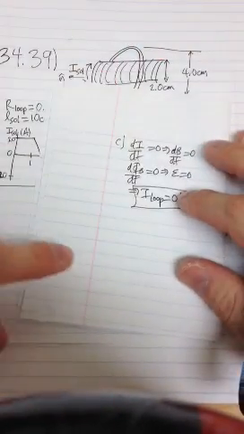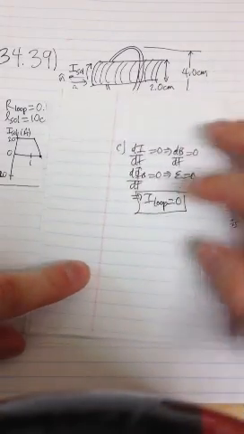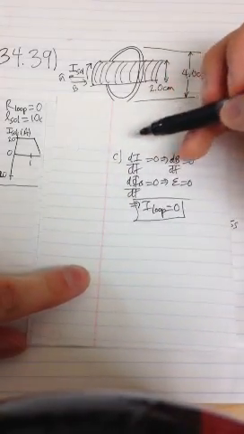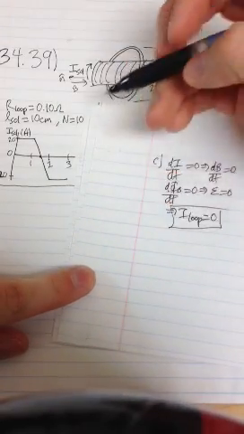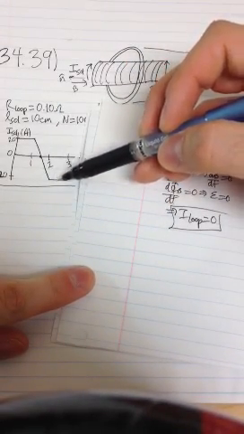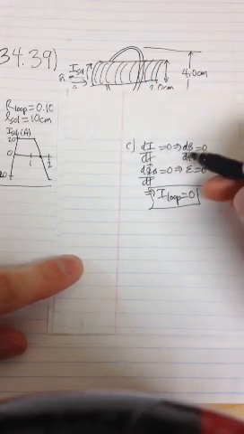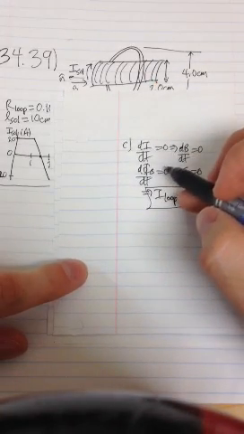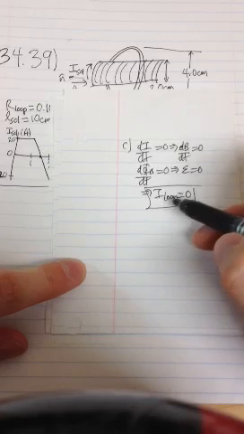Part C is just like part A. They want it at 2.5 seconds. So you just see that the di over dt at 2.5, right about here, is 0 because the slope is 0, and like I was saying before, that leads to a bunch of terms being 0, and it ends up that the current in the loop is 0.